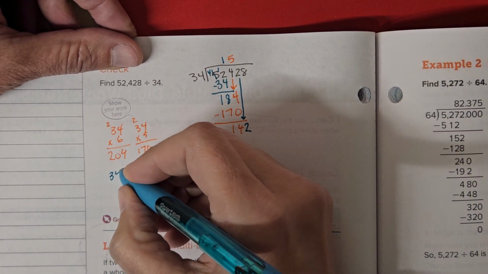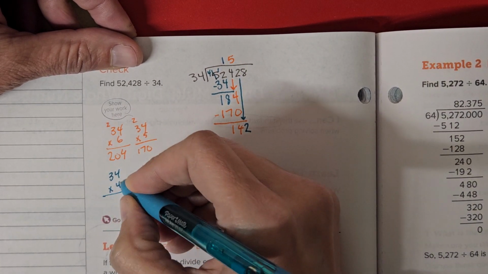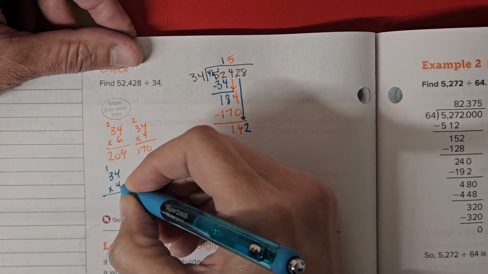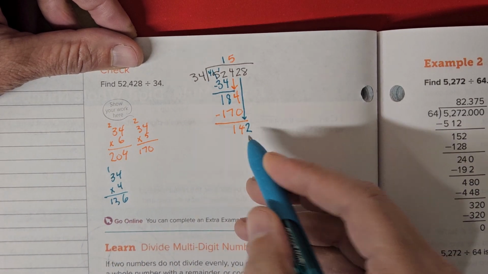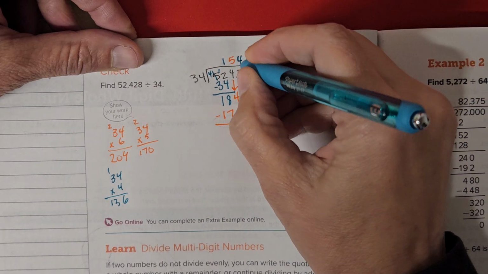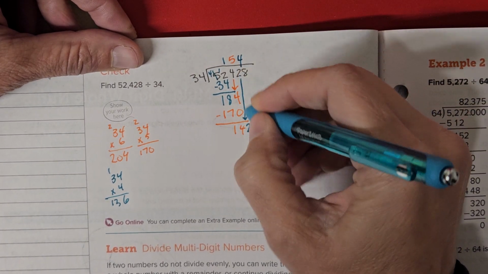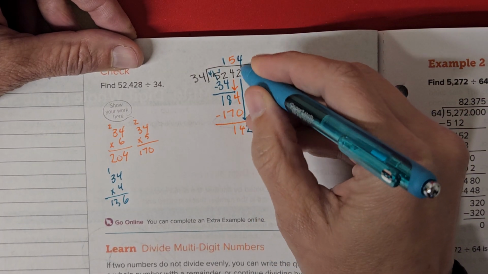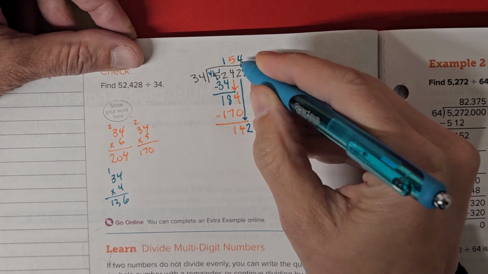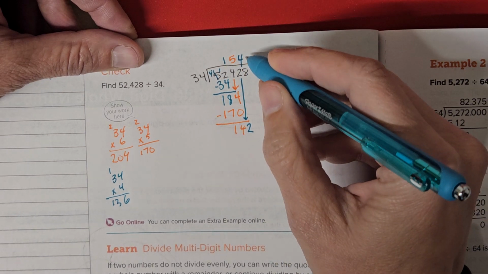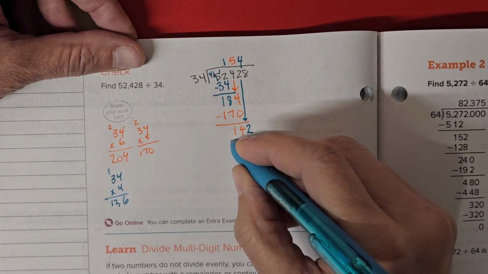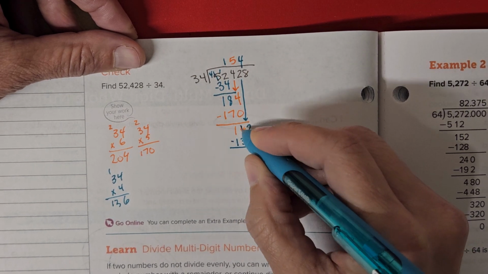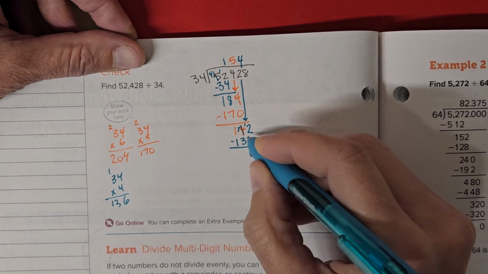So let's try 34 times 4. 4 times 4 is 16. 4 times 3 is 12. 13. Less than 142. I'm going to put that right above the 2 because that's the last number that I'm dealing with. Keeping this all lined up, big deal. It will keep you organized. And most of us kind of need that. So we subtract that. 12, 6, nothing.